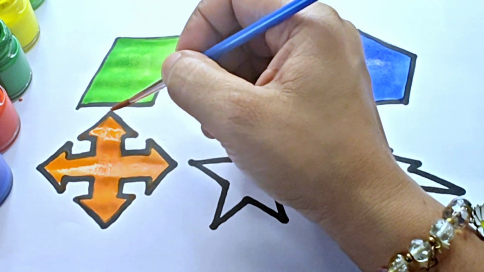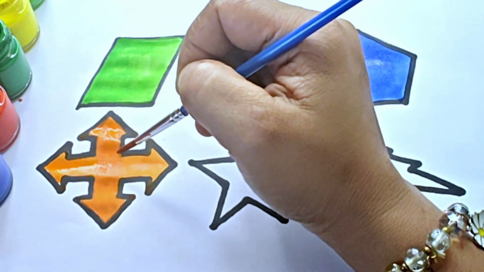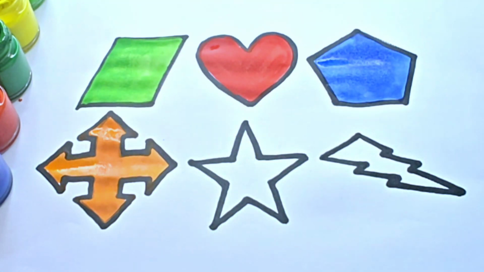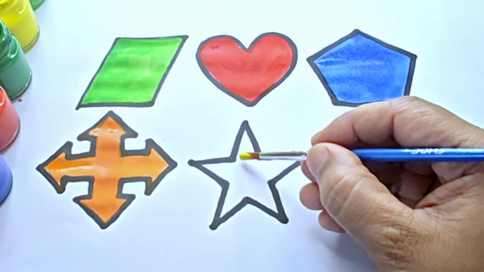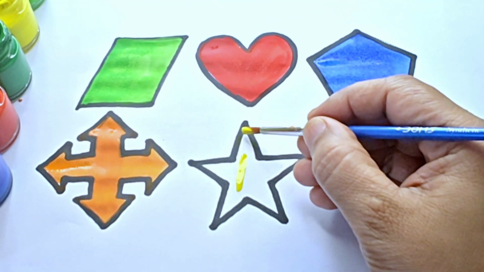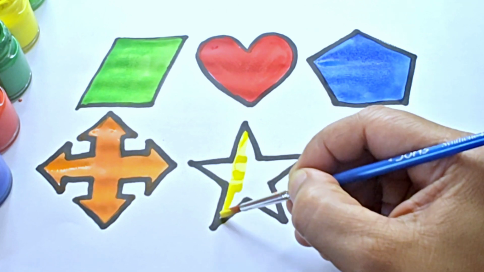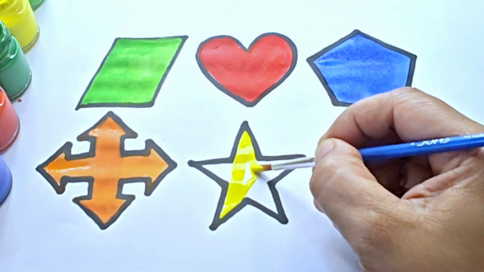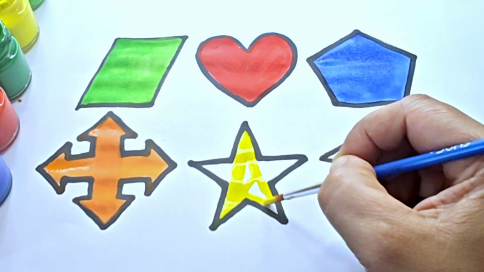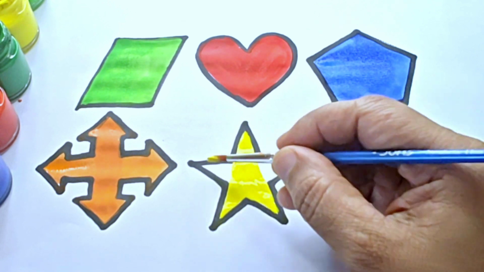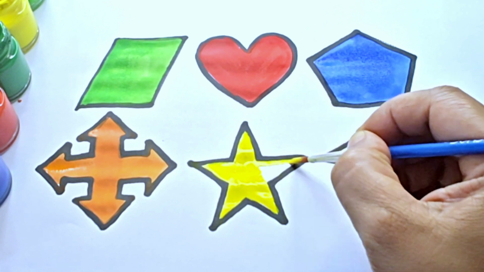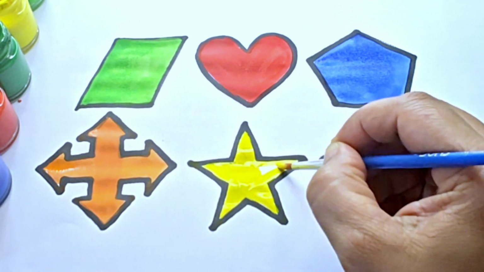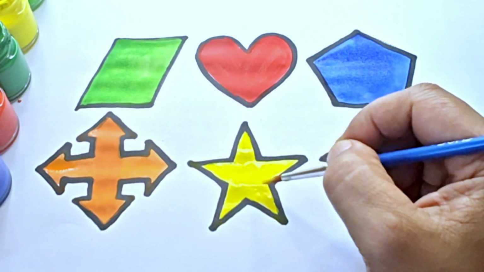It is quad arrow. Up, down, left, right arrow or quad arrow. It is yellow color. It is star.